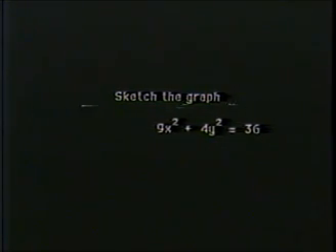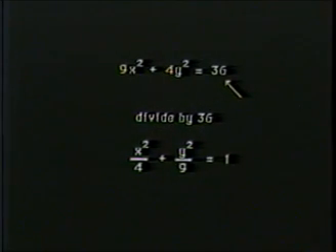Which one? I know it's not a circle because the two coefficients are different. The plus sign tells me that it could be an ellipse, but for that I'm going to need a 1 on the right. So I divide by 36 and get a 1 on the right. Now I have it in the standard shape.